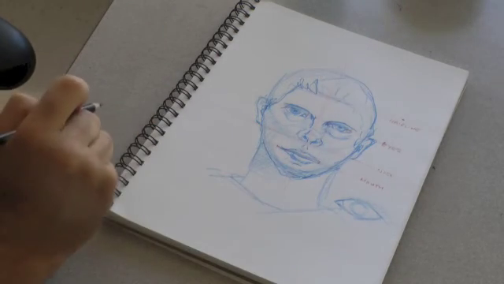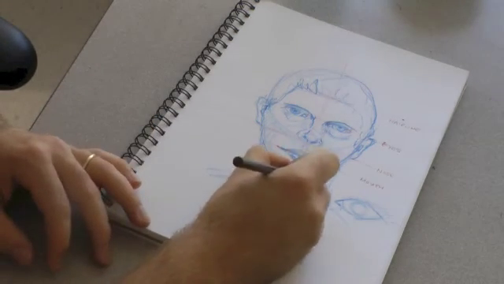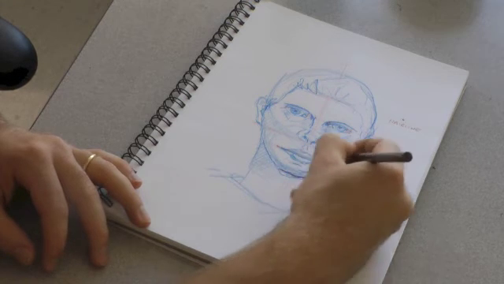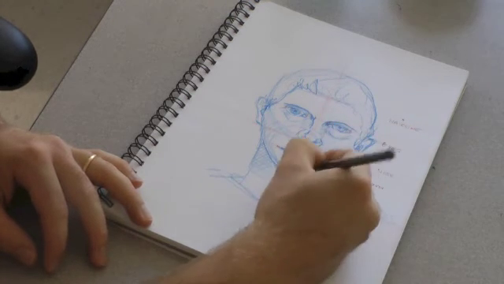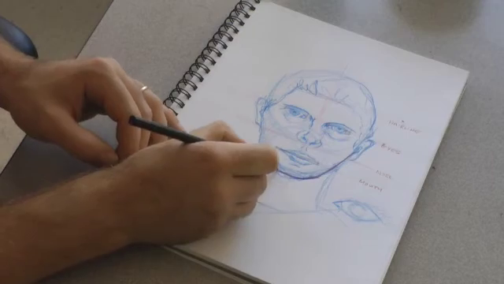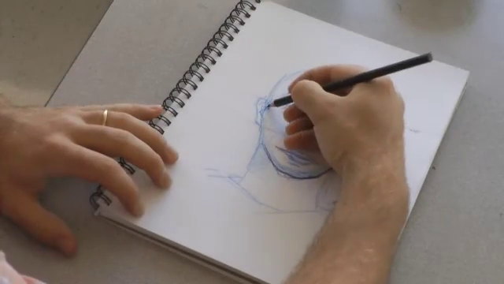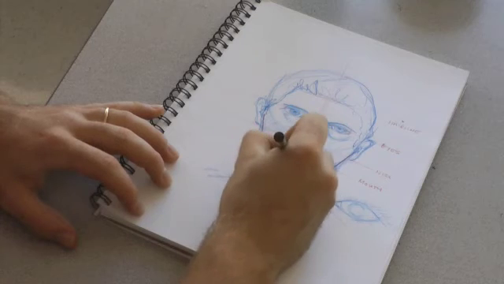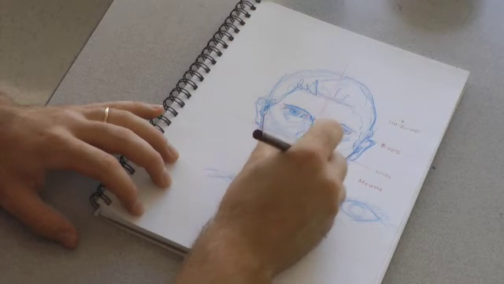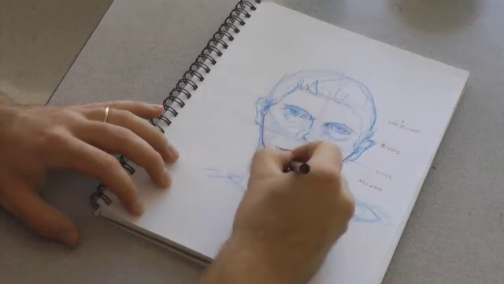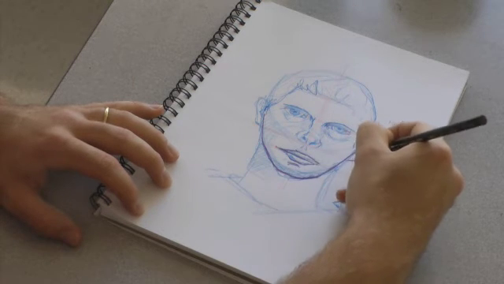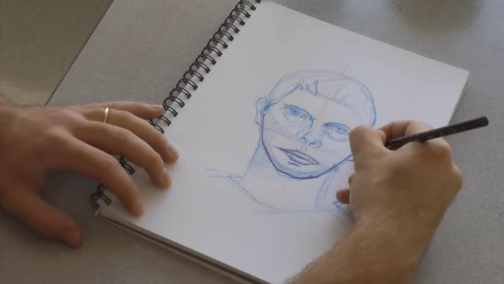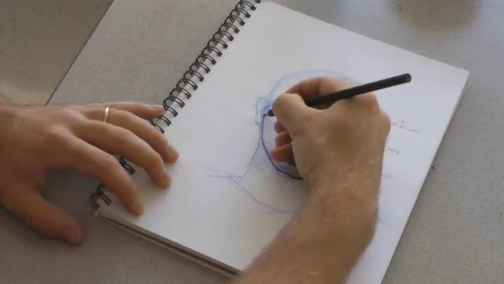All right, so I'm just going to quickly spend a minute or so. I'm going to use a different color here to reinforce some of the lines that I think are more important. This is just going to help me see the facial proportions a little bit clearer.